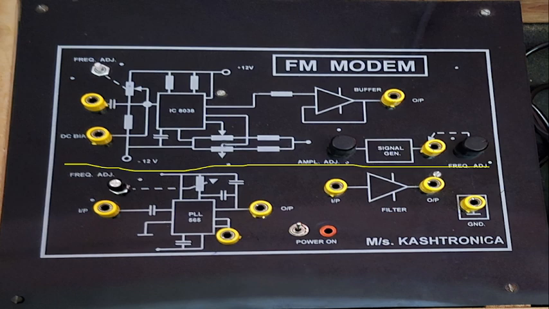Next is the receiving part. Here, in the transmitting part, we are combining the modulating signal and carrier signal to observe the frequency modulated signal. Now we want to detect the modulating signal that was transferred from the transmitting end. For that purpose, the PLL 565 FM detector is used, whose frequency can be adjusted with this knob. The frequency of this PLL 565 should be matched with the carrier frequency in order to extract the detected signal, that is the modulating signal, at the output.